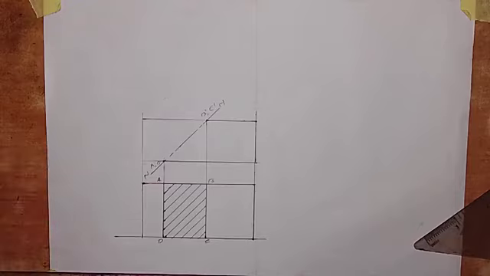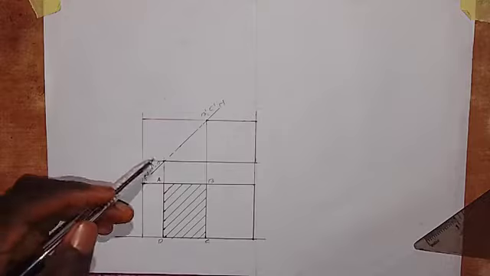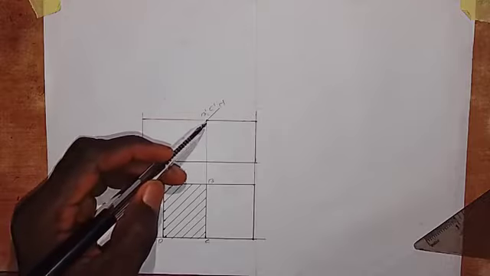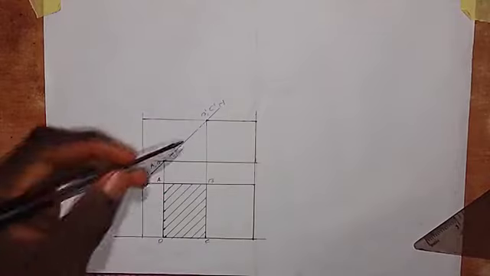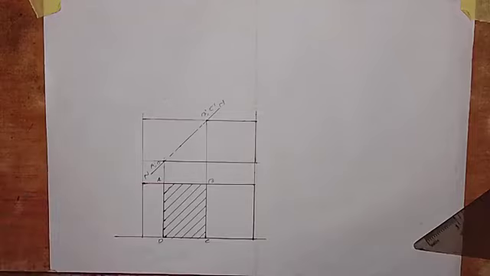The cutting plane is at angle 45 degree to the horizontal, so we are going to use 45 degree set square to draw a line at this point and to draw a line at this point, and each of the lines will be at a right angle to this cutting plane, because 45 degree plus 45 degree will give us 90 degree.